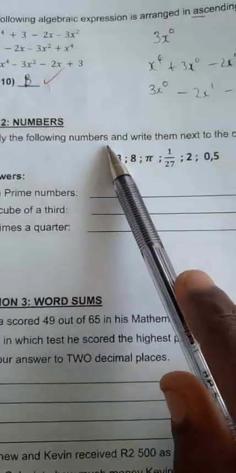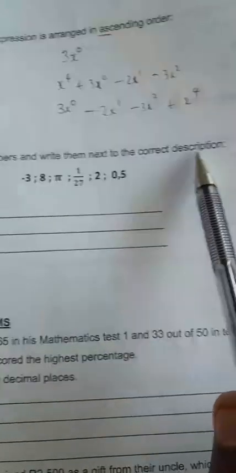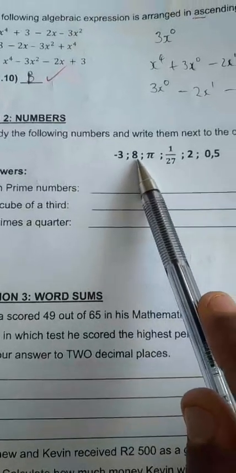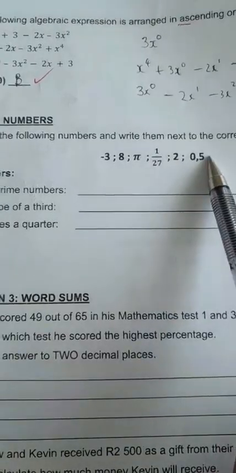Lebza, you are funny. Study the following numbers and write them next to the correct description. So let's look at the numbers. -3, 8, pi, 1 over 27, 2, and 0.5.